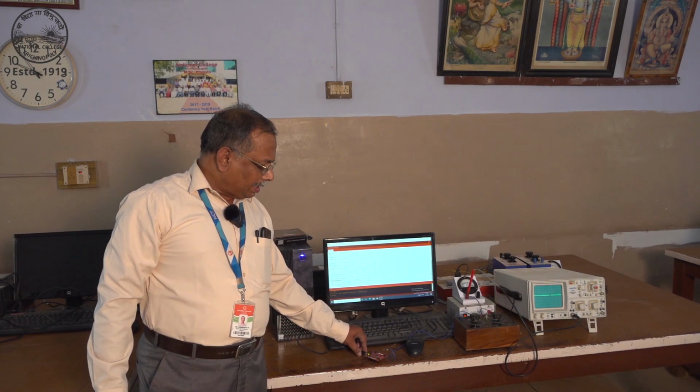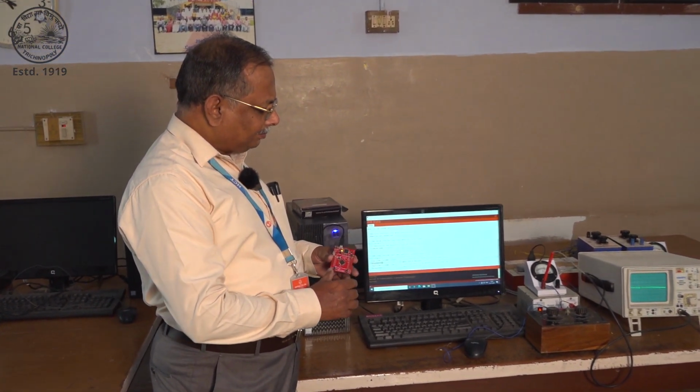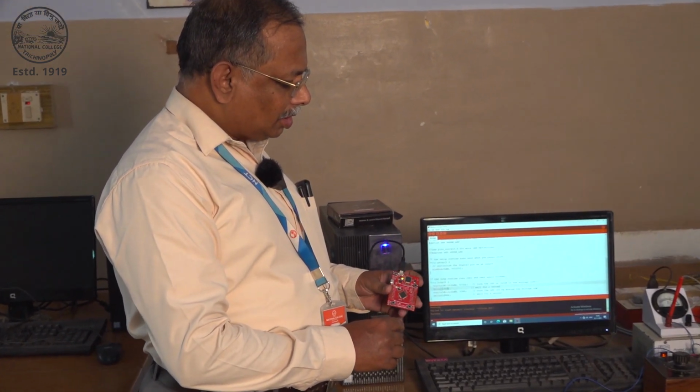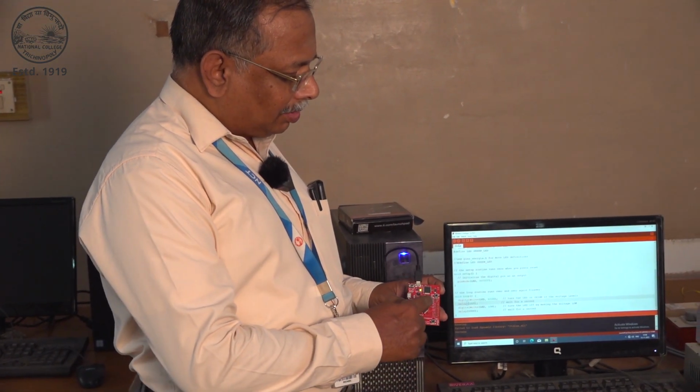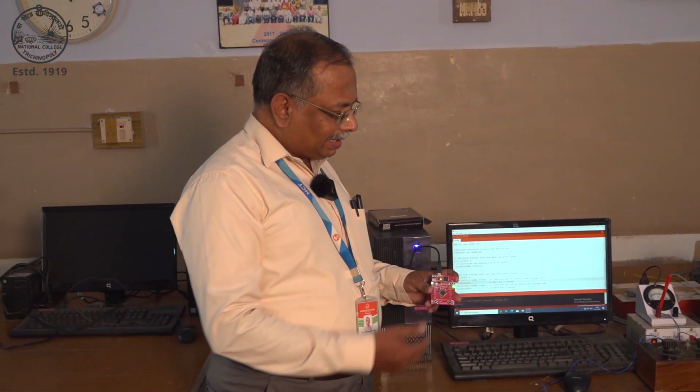First I am generating a square wave pulse having on time 1 second as well as off time 1 second, and I have configured a green LED. Just by looking at the blinking of the green LED, this can be analyzed.